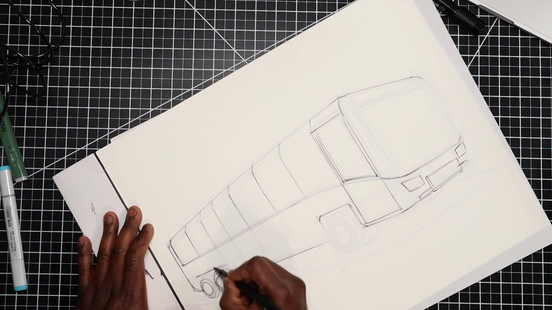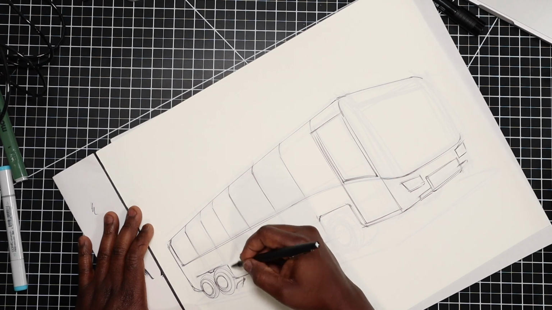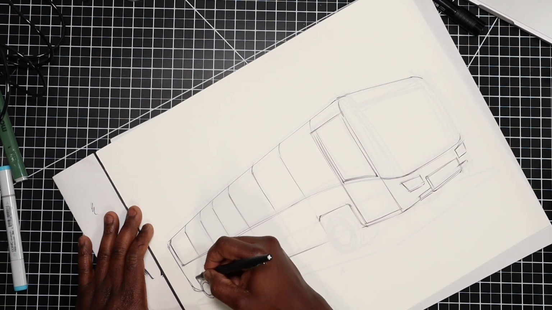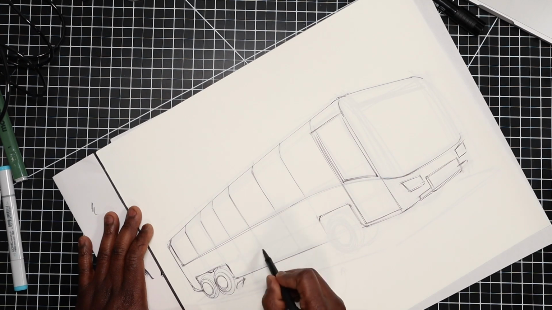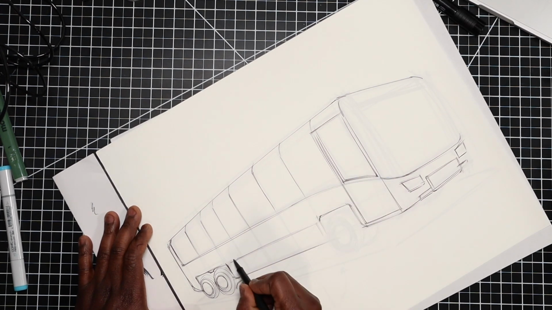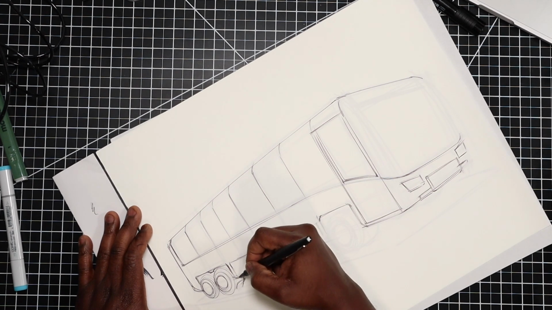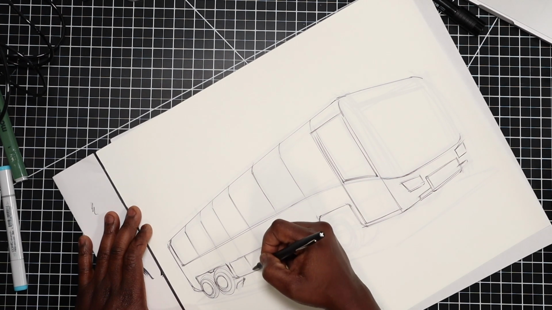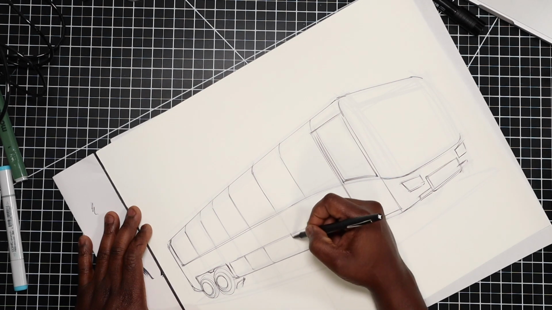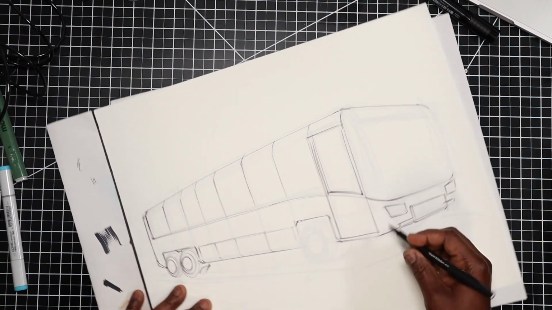All right, so let's get our extra wheel well in the back here tied off and done. And maybe there's just some sort of access panels on the side. Could be for luggage, could be just mechanical, whatever. So we'll just sketch those in.